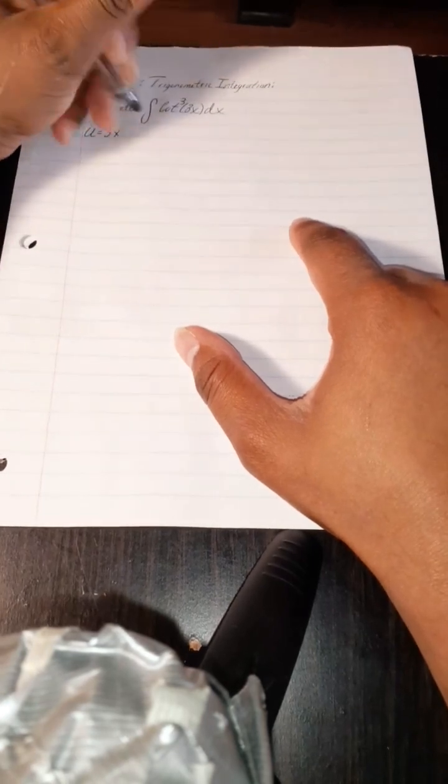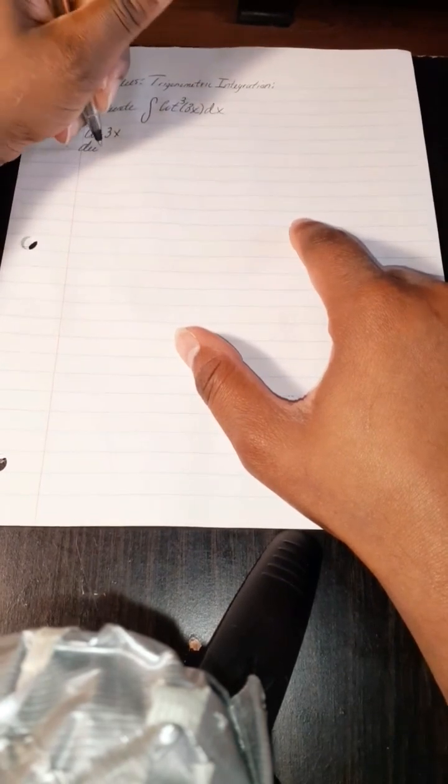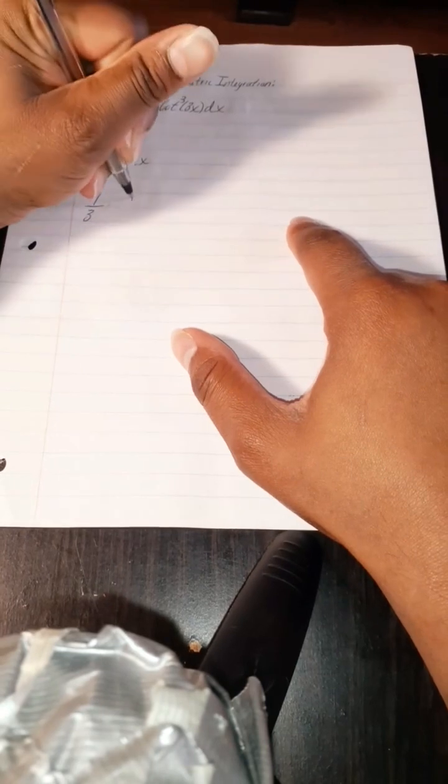So the best selection for u here is 3x obviously. So we get 3 dx. We get 1 over 3 du is equal to dx. 1/3 is a constant, can be brought out, just a number. And then we'll have the antiderivative of cotangent cubed of u du.